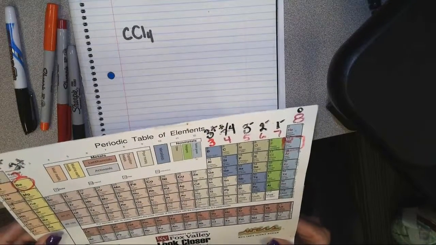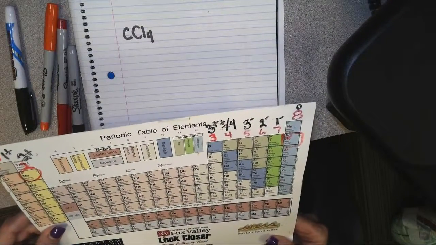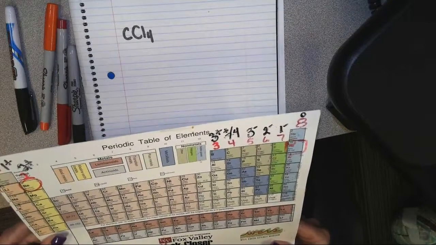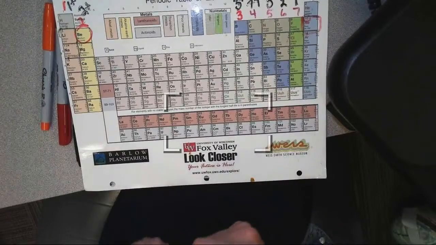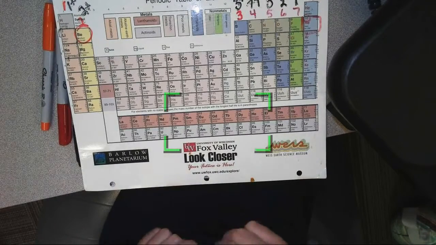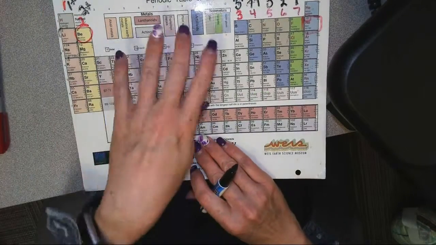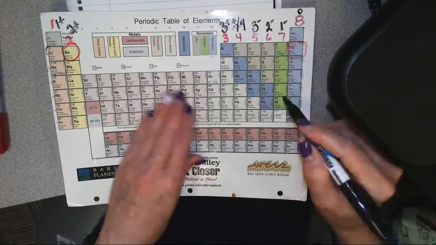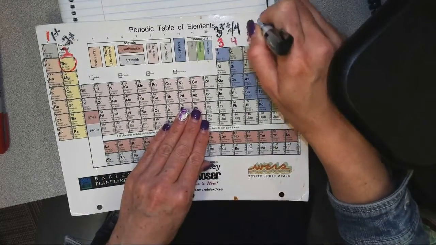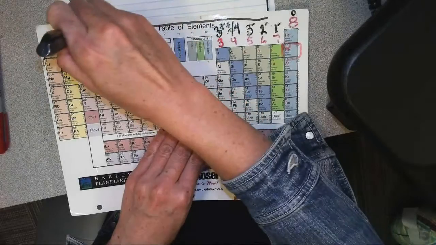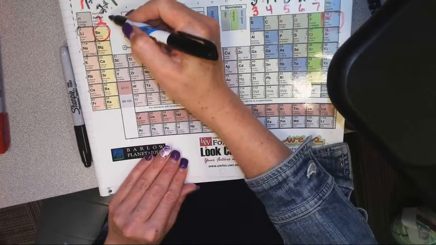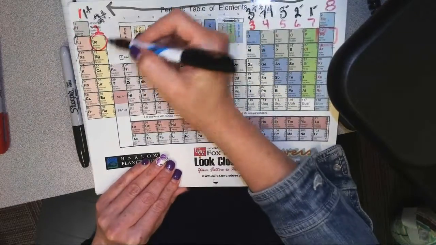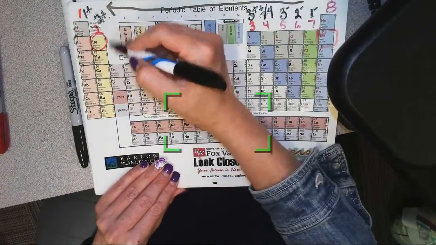So the first step, remember, is to put that central atom as the one with the lowest electronegativity. And if you remember, on the periodic table, I highly encourage you to always write on your periodic table, doctor it up really well. But electronegativity decreases to the left and down.